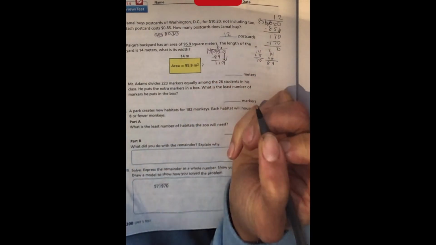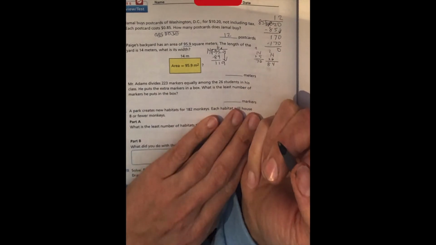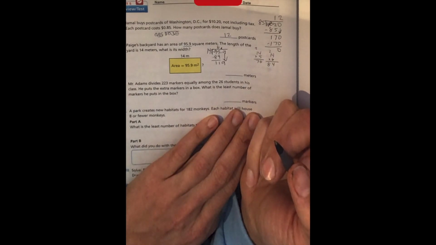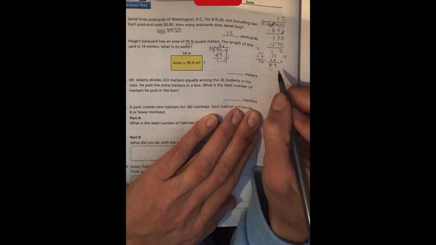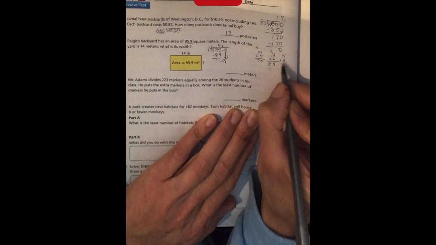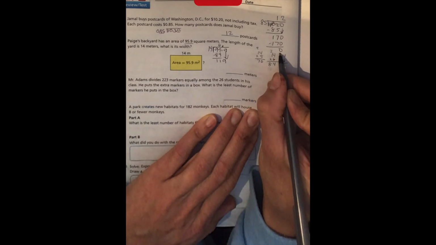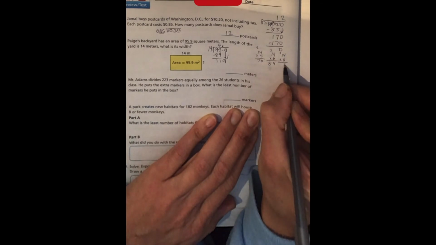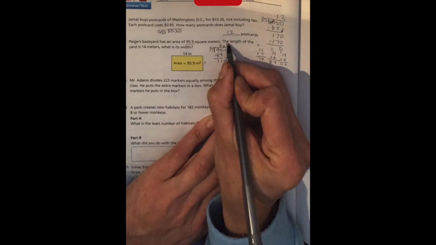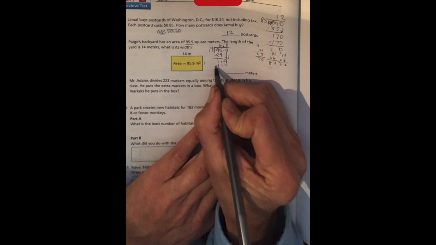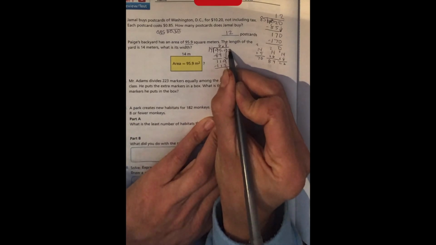Bring down my 9. And let's try 14 times 192. So let's try 8. 8 times 4 is 32. 8, 9, 10, 11, 112, that's close. So we've got an 8 there, 112, 7 left over.